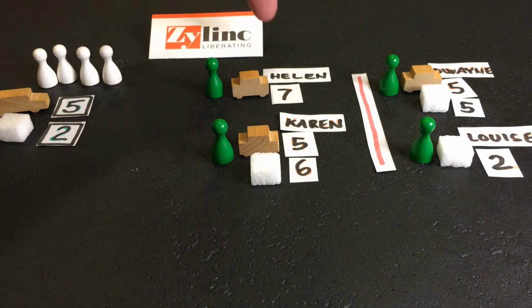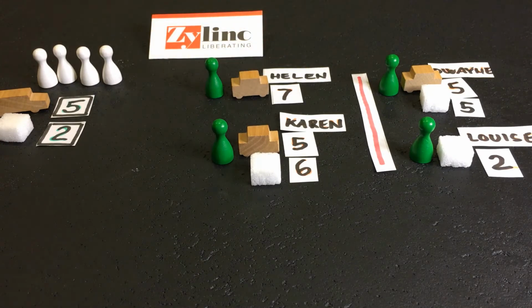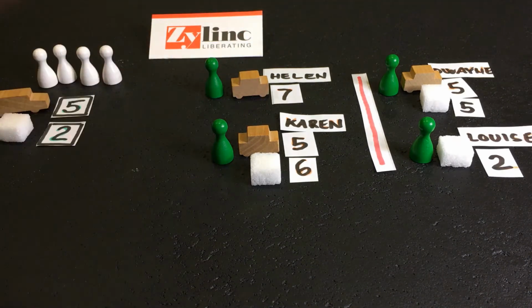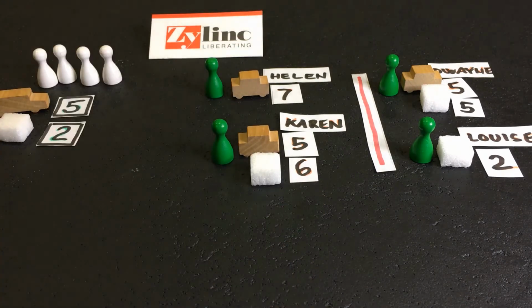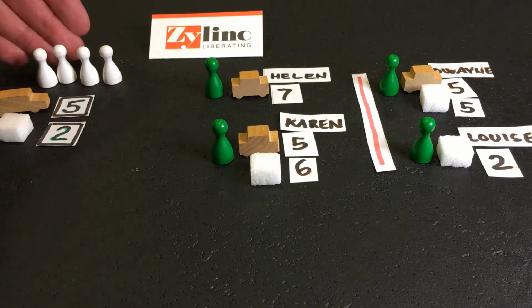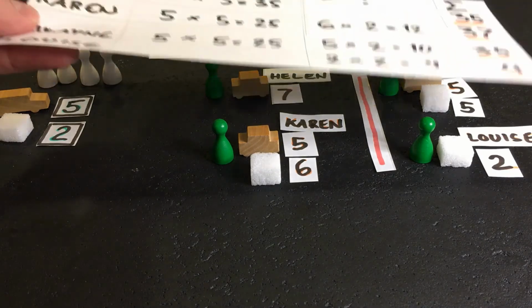This primary agent, Helen, knows something about cars. She has a car skill of 7. This primary agent, Karen, knows something about cars and sugar cubes. She has a car skill of 5 and a sugar skill of 6. And the two secondary agents also have skills assigned. We also define how important the skills are on the queue. On this queue, car skills have an importance of 5 and sugar skills have an importance of 2. So the Zylinc system creates a table like this one.